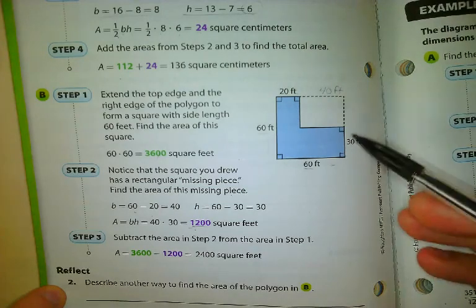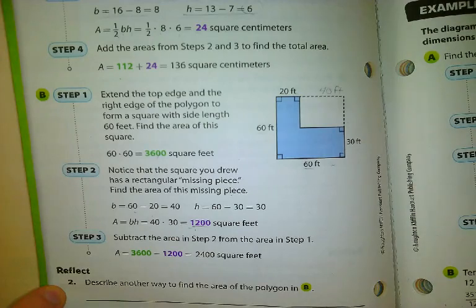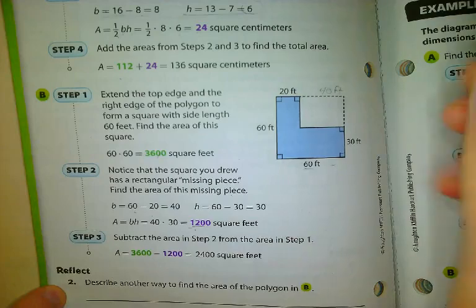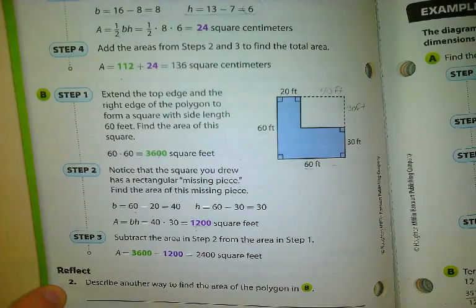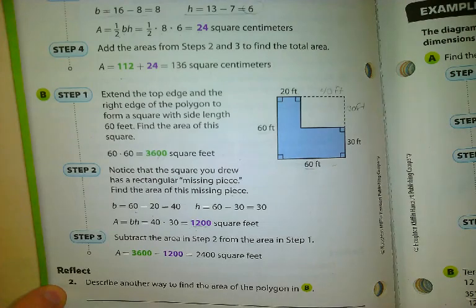Okay, well how about the height for that missing piece? Well, right now we have a height of 60 total, but we see over here that we have 30 feet that's already given to us in the solid piece. So 60 minus 30, this other piece is also 30 feet. Okay, so we are solving for that final missing section that's going to be a 40 by 30 rectangle.